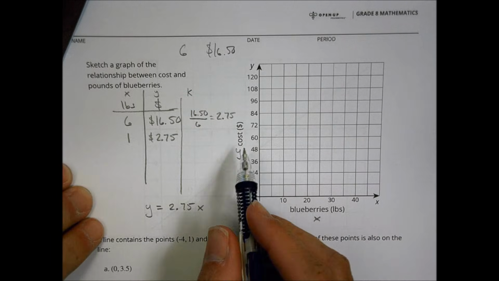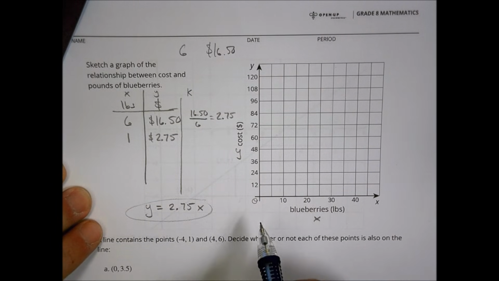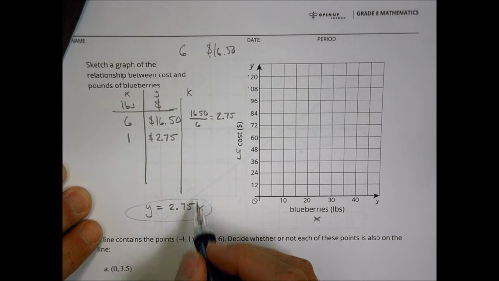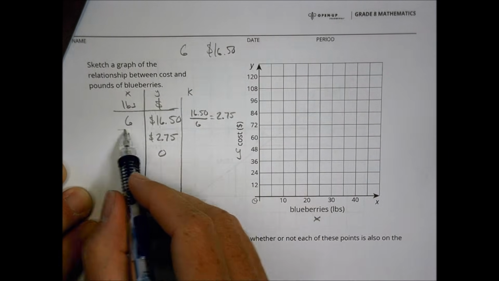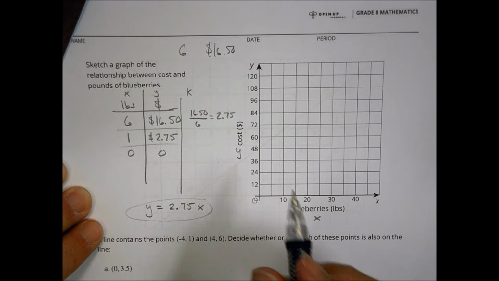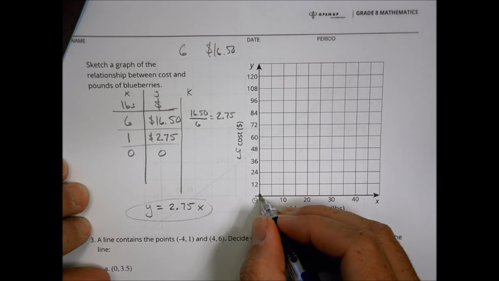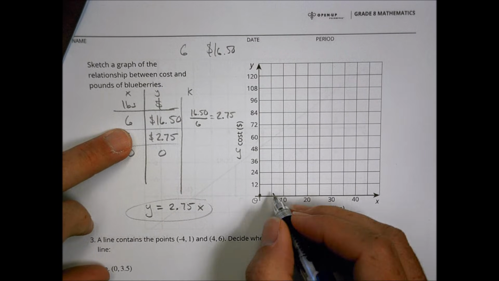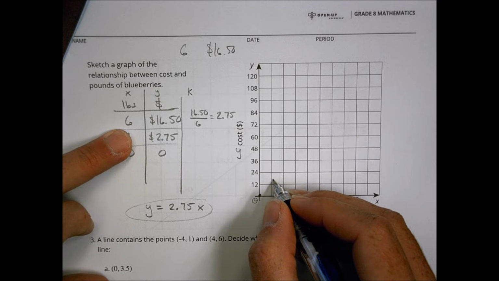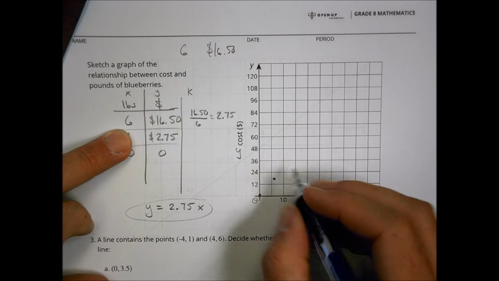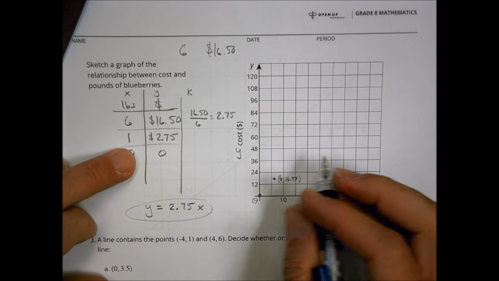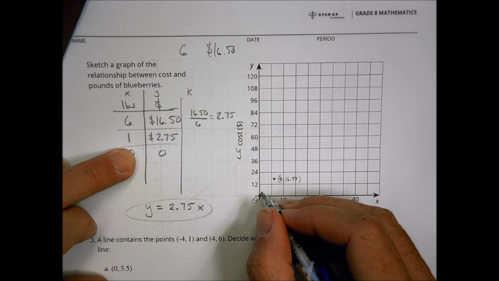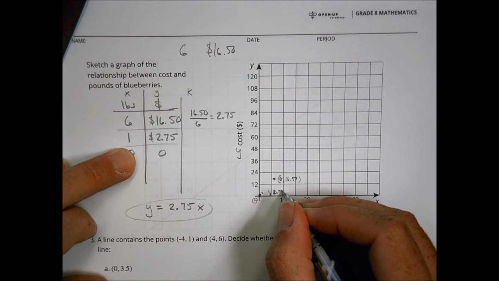Okay? So I could use this to fill in some more points on my graph and to see where I'm going to be. If, for example, I picked 0 pounds of blueberries, I put a 0 right there, 0 times 2.75 would be 0. Okay, so we have a couple points here. Here's 0, here's 1, here's 6, and we can plot those out. So if I pick 0, it costs me no money. If I pick 6 pounds, which is a little more than here, it's going to cost me $16.50, somewhere about here. Right, so here's my 6, comma, $16.50, something like that. If I did 1, it's going to cost me $2.75, so 1, comma, $2.75, and I have some points.